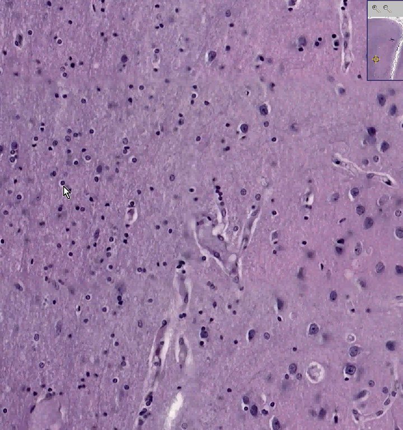They are small, round, and have a little clear zone around them. There's one, there's one, there's one. Most of these are probably oligodendrocytes because oligodendrocytes are the predominant glial cell of white matter. And as you know, there are very few, if any, neurons in white matter.